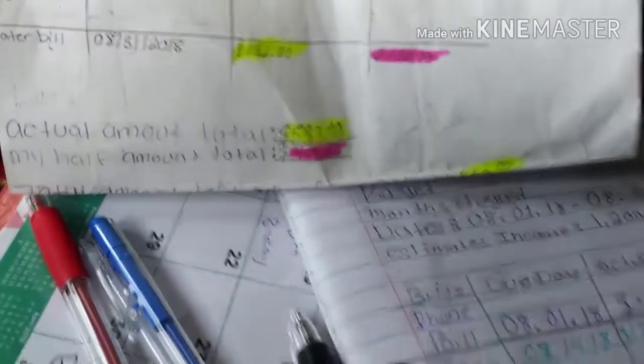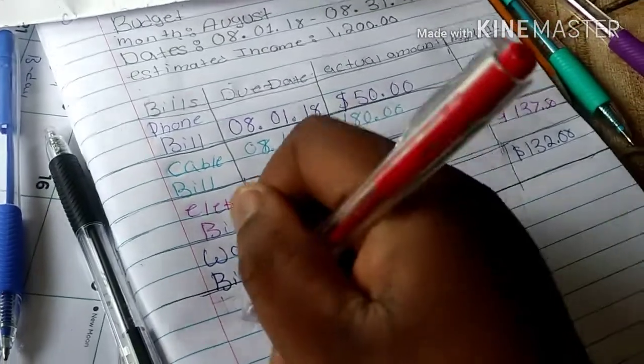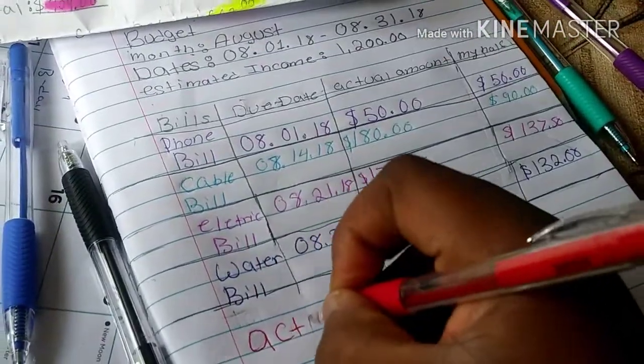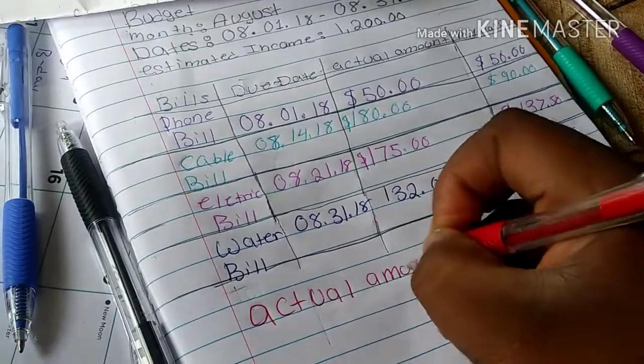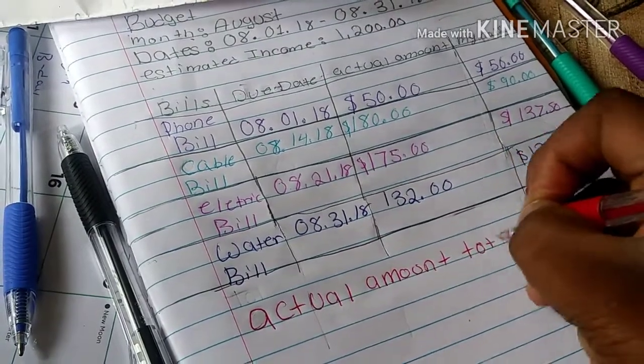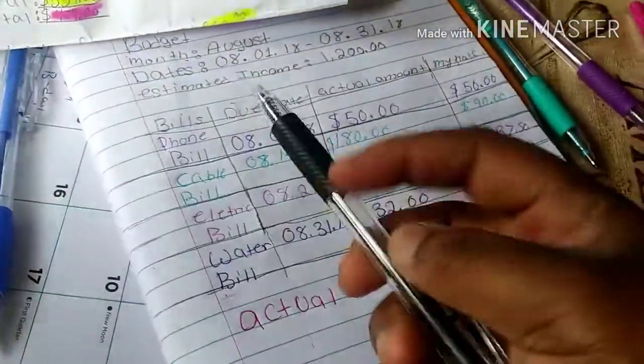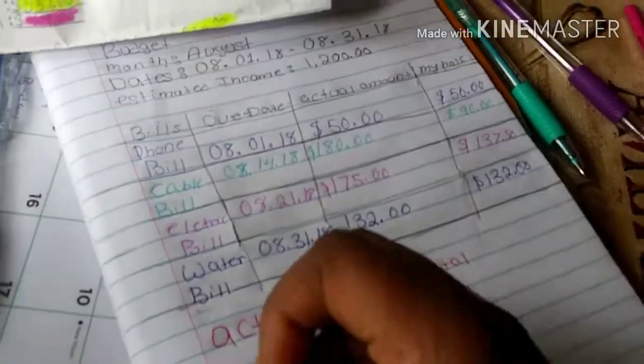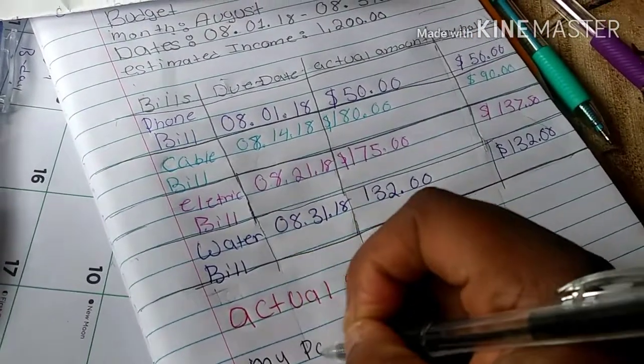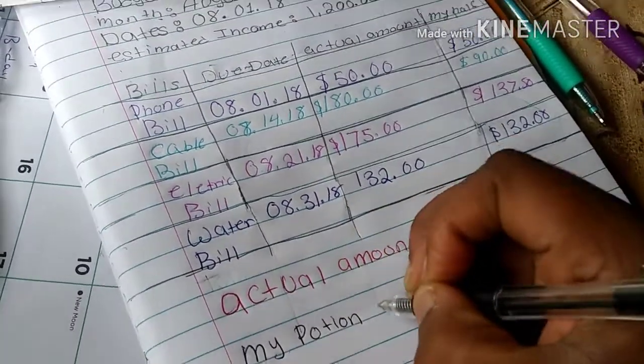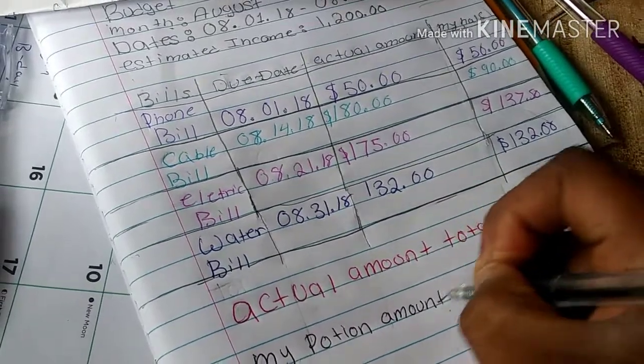So as you can see, I actually add up all the actual amount column, and I also add up my portion column. That's only because, say something on my brother's end of the bills goes wrong, like he has extra car expenses or other bills that pop up, like emergency funds that he needs to tap into, and he couldn't pay his portion of that bill. So I budget for both.